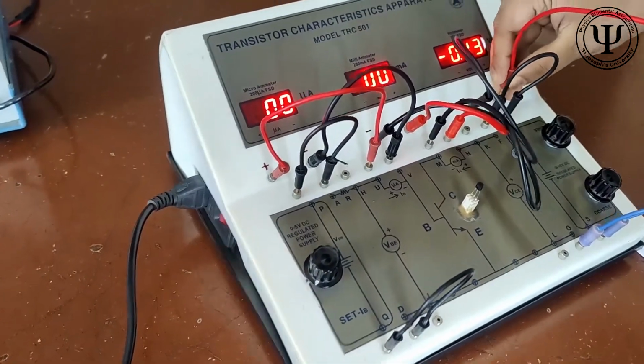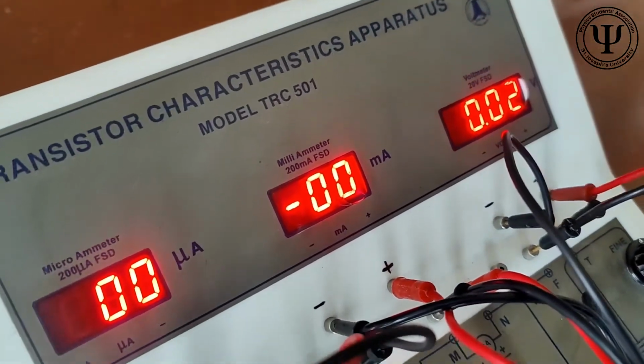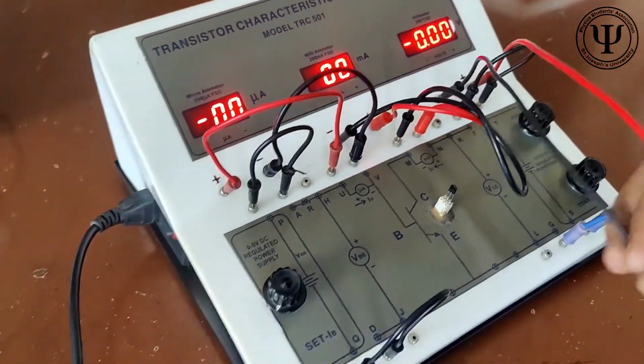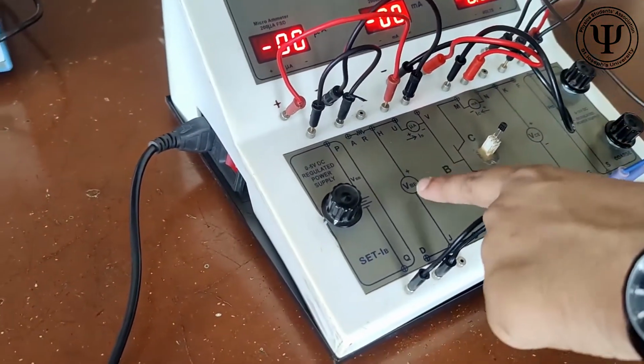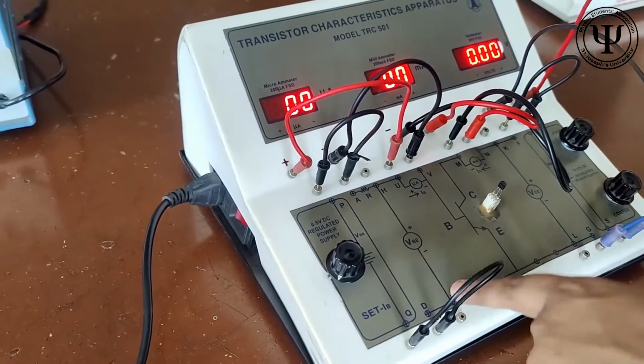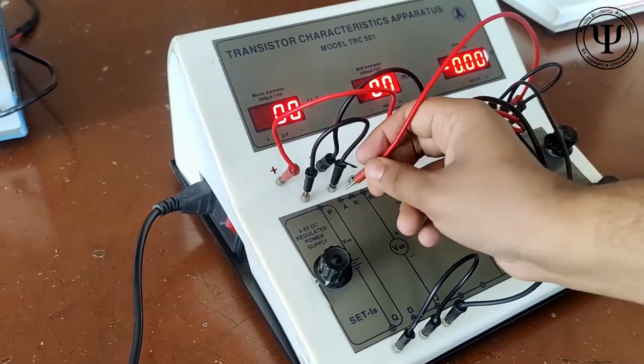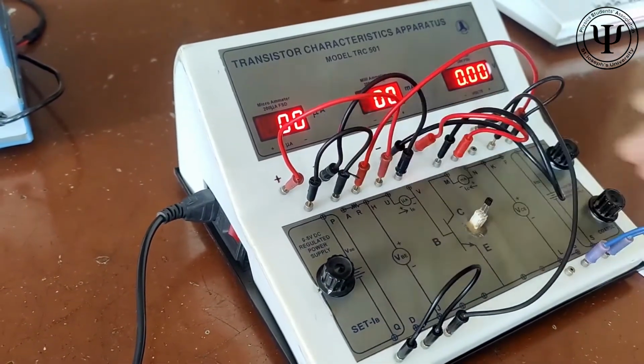I'm taking a bigger wire here. Now you have to connect it to the VBE, because now we will be changing VBE. As you can see, we have VBE here, and the negative side of it will go to the negative, and the positive side will go to the positive.